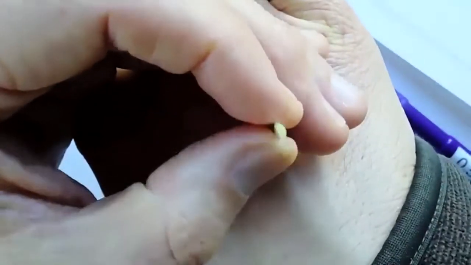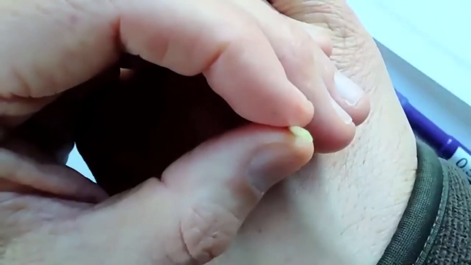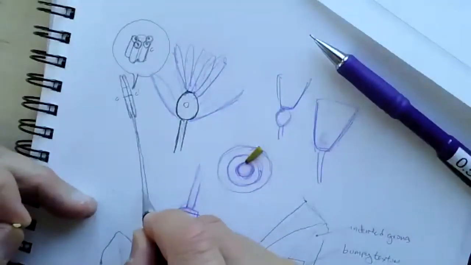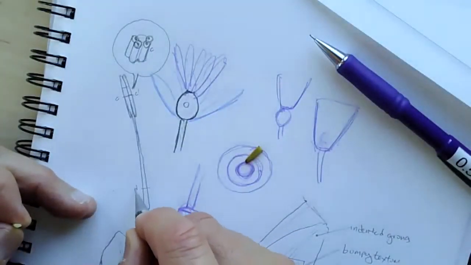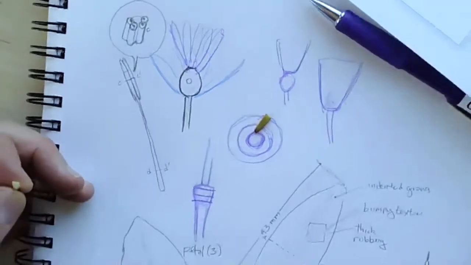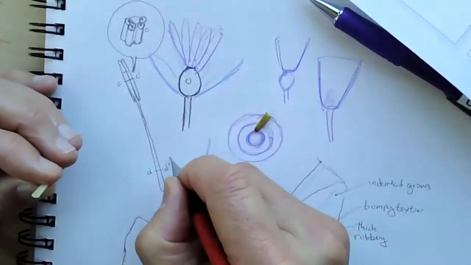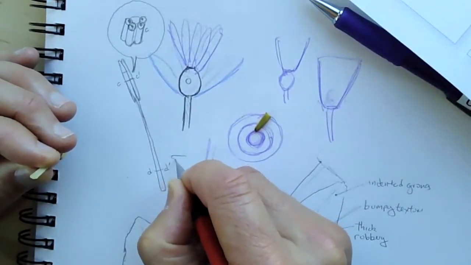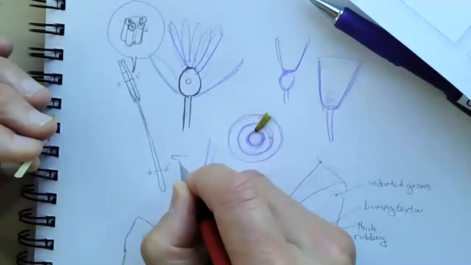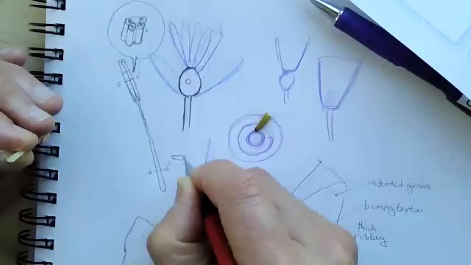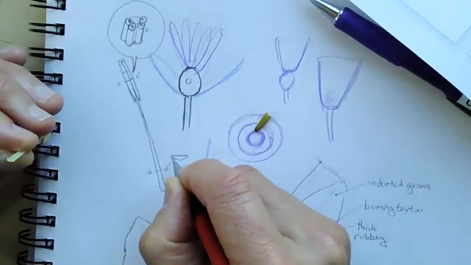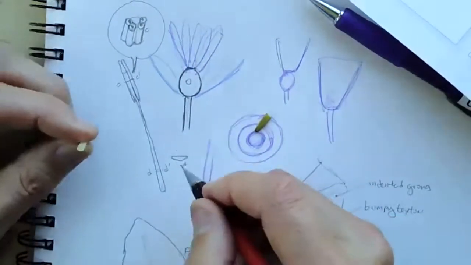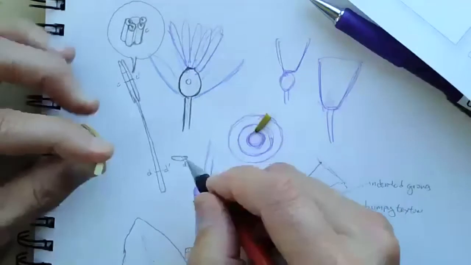Here is cross section D. Notice that the filament is flattened, and so I can show that in my drawing here by D and D prime. And that is cross section D.